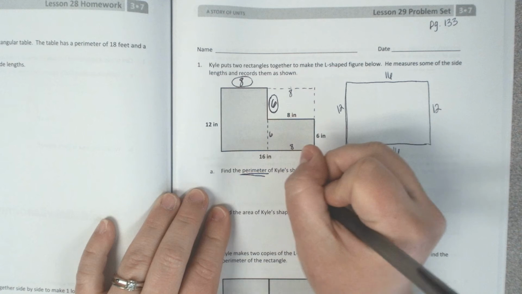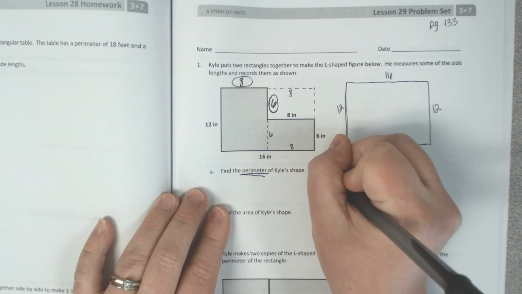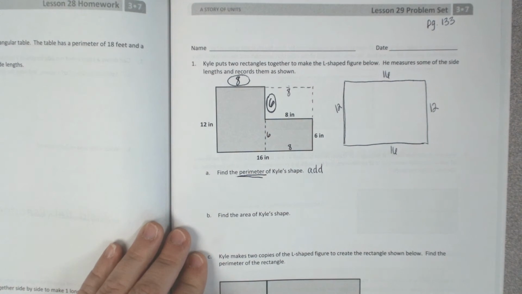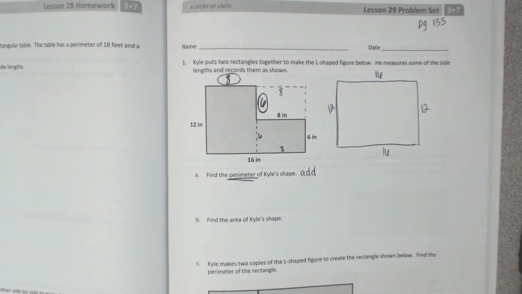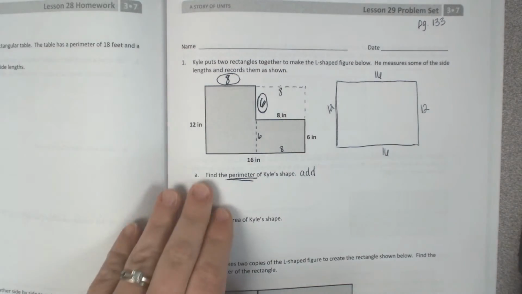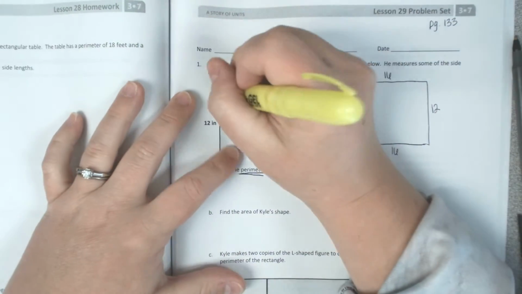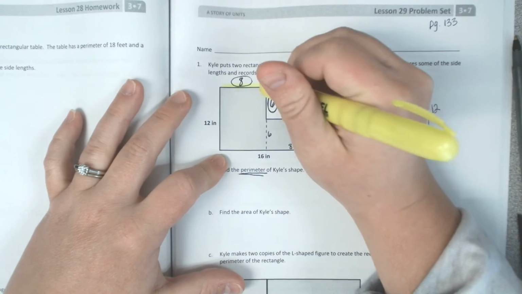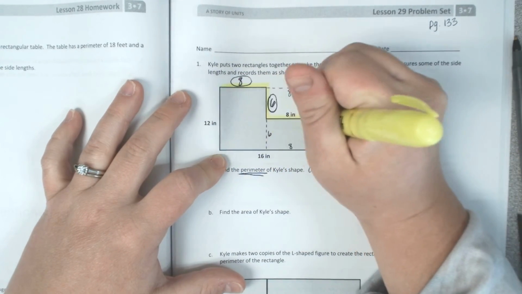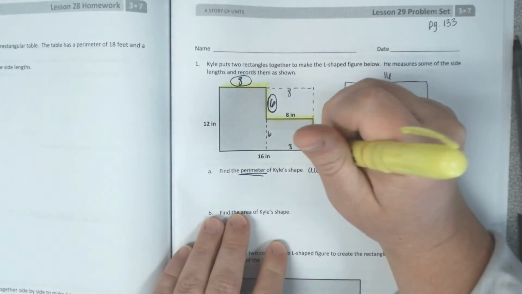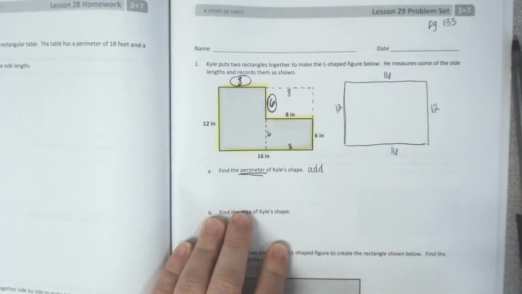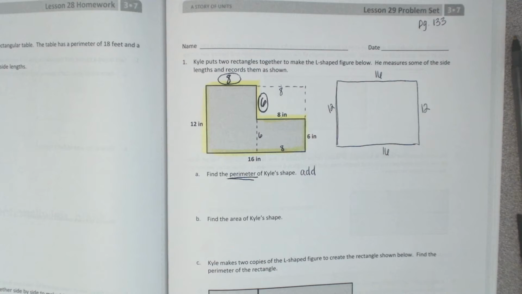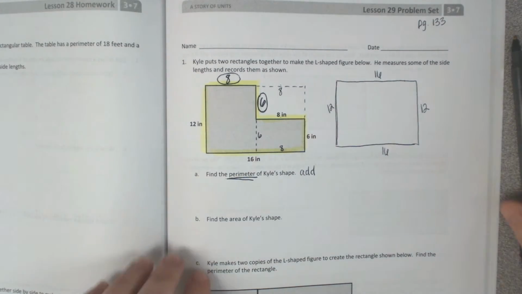Now remember, with perimeter, you're adding all the side lengths. Okay, so we are going to add. Make sure that you really remember this. So we're adding this side plus this side. It's all of the outside. It is never the inside length, okay? We're only going around the outside here, okay?